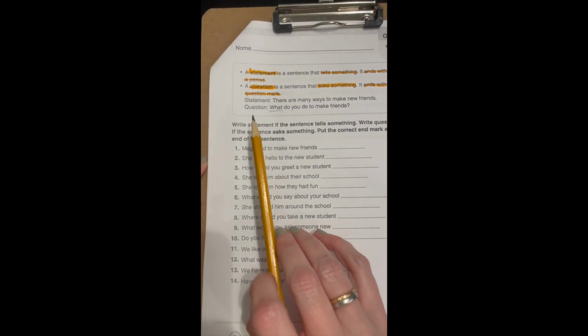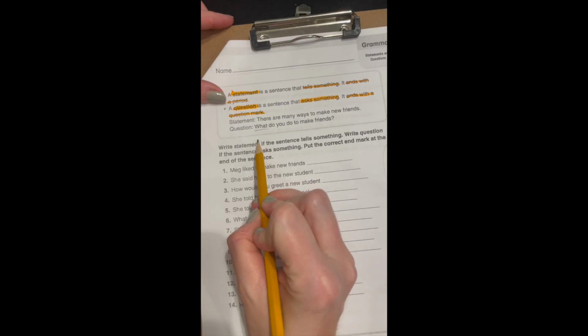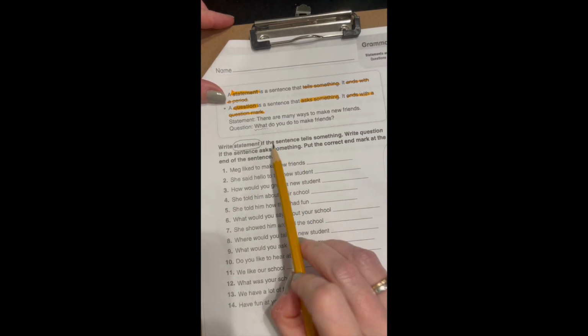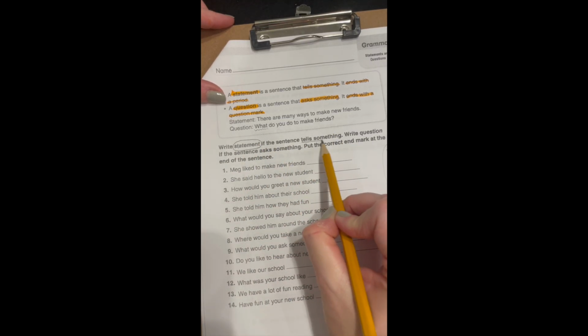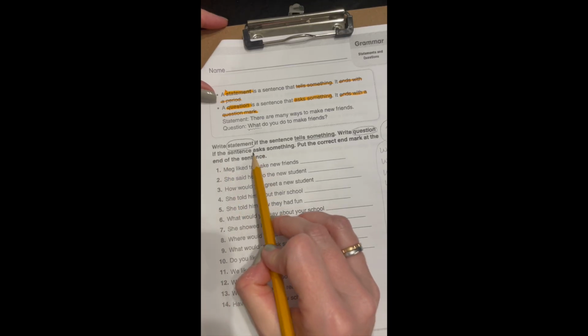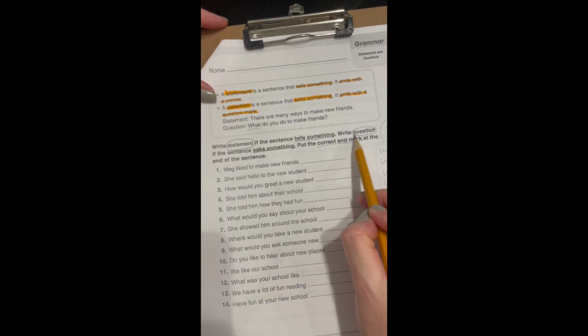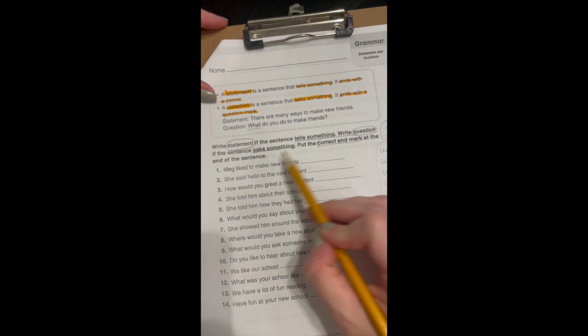Let's come over here to our instructions. It says write statement, that's important, if the sentence tells something. Write question if the sentence asks something. It also says put the correct end mark at the end of the sentence.